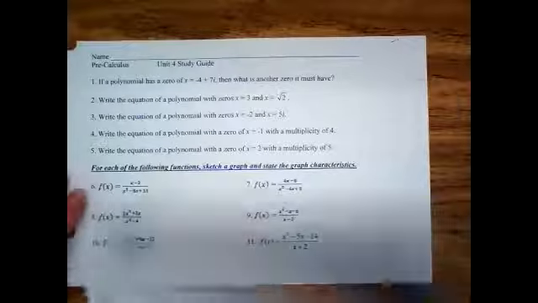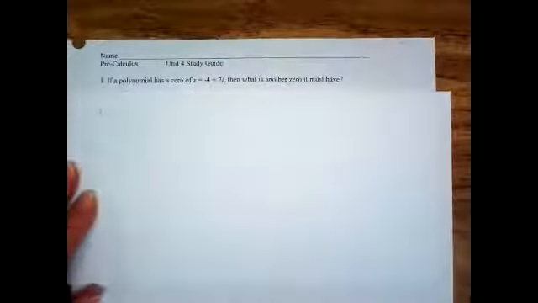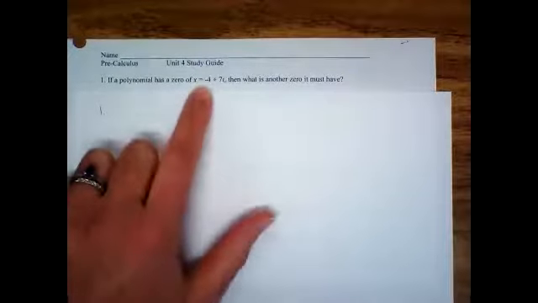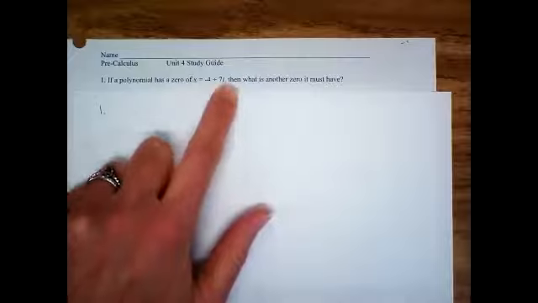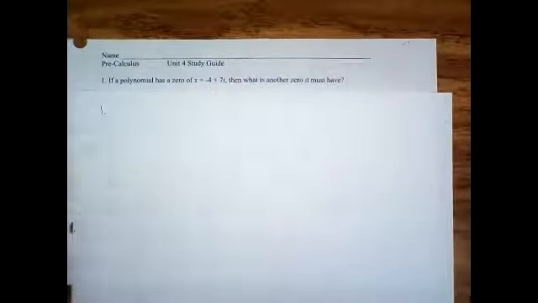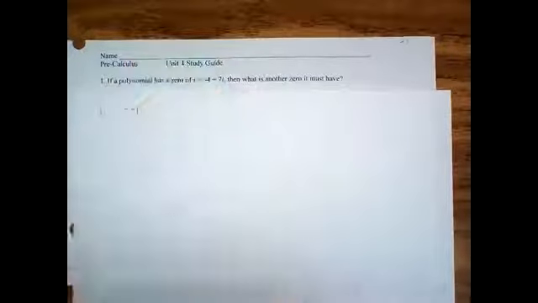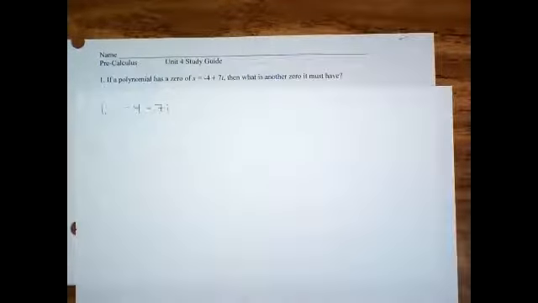All right, so for the first one, this is your thank you for attending question. You know how I always like throw you at least one of those. It is just checking that you know what a conjugate is. So if a polynomial has a 0, -4 plus 7i, then another 0 it must have would be -4 minus 7i. Literally, that is it. That is all I'm asking you for. I'm just checking that you know what a conjugate is.